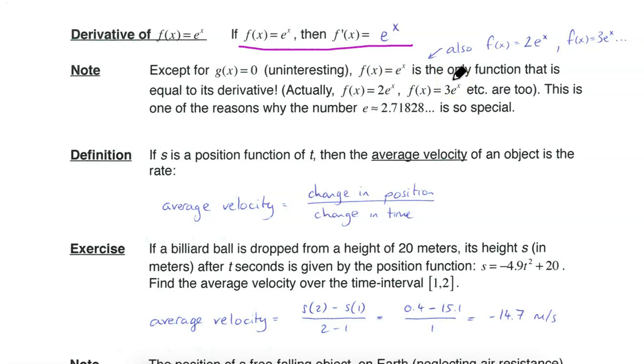The derivative is going to be the function itself again. But these are the only ones. Of course, f of x equals 0 is also true, but that's really uninteresting. It's taking 0e to the x. So this is e, 2.718. It's a value that you may want to have a vague knowledge of, just like you know pi is 3.14.